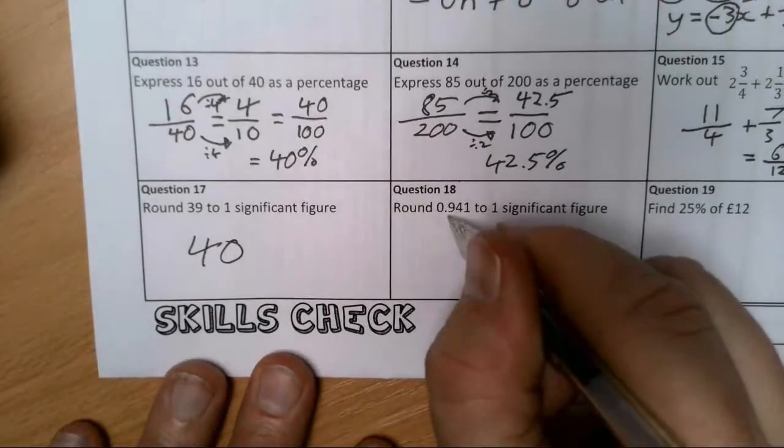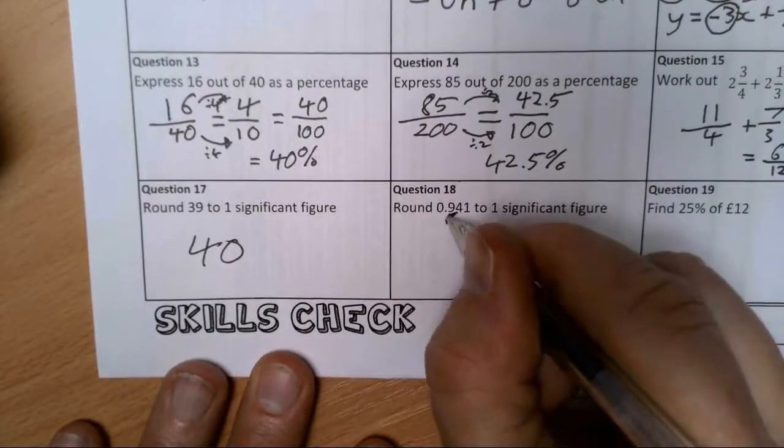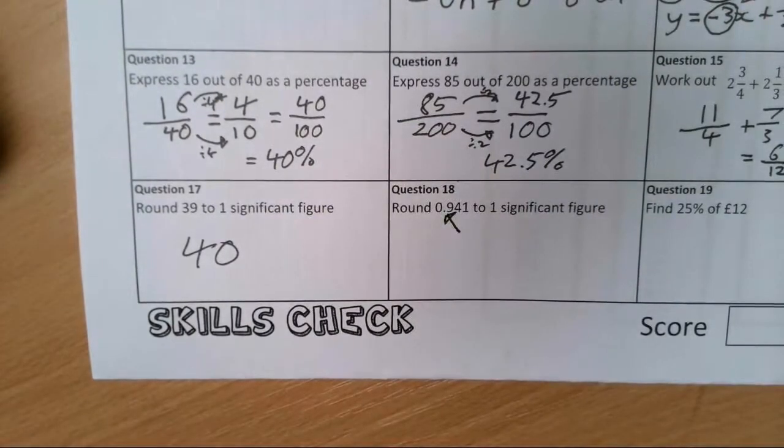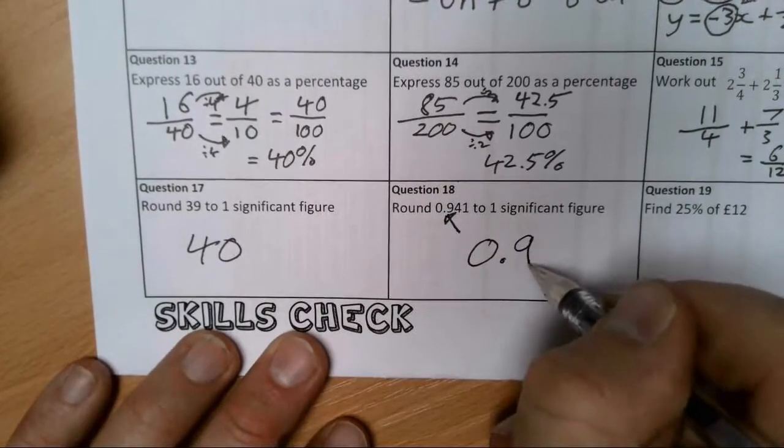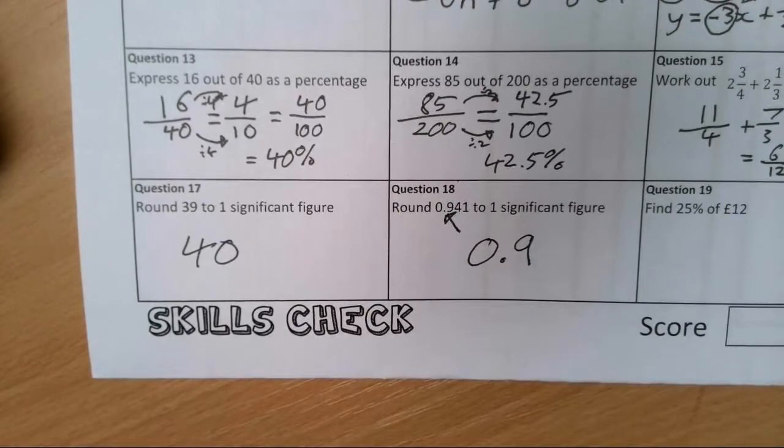With this one, we want the first non-zero column. So in this case, it's this column. This column is the tenths column, so I need to round it to the nearest tenth. The nearest tenth here, it would round to is 0.9.